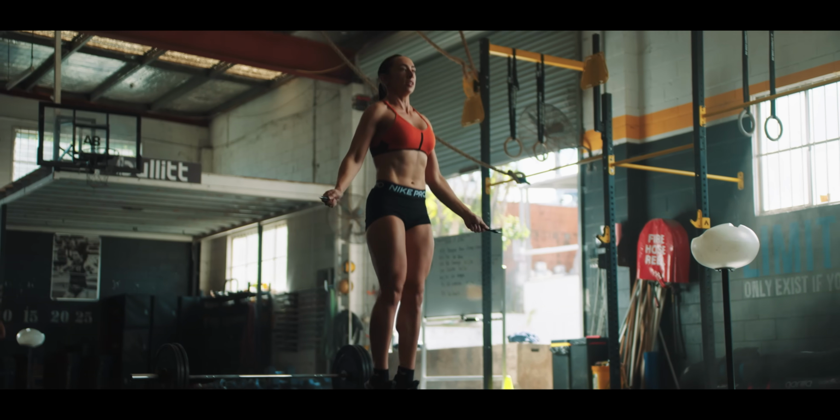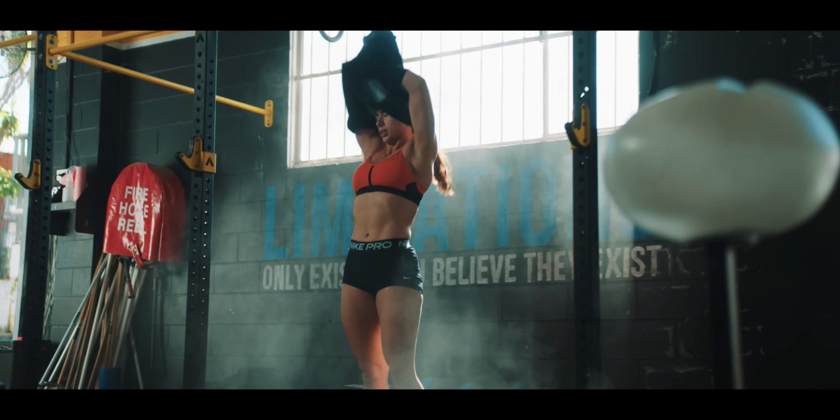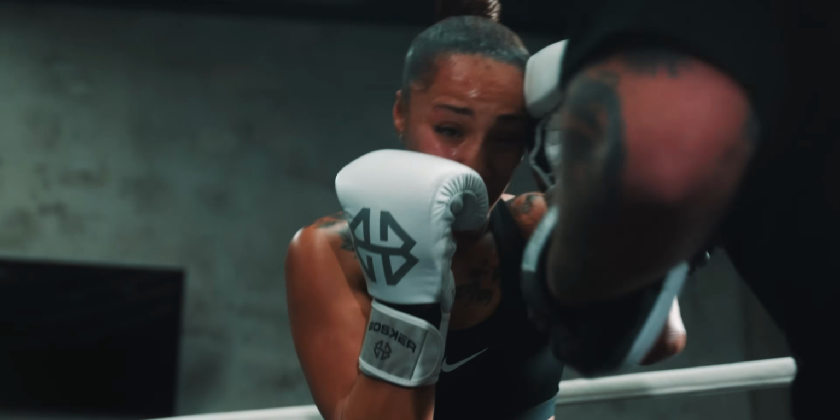Cinematic is far more than just slow motion and epic color grades. It's how you light, it's how you move the camera, it's the choices you make when it comes to frame rates, transitions, sound, and the overall mood.